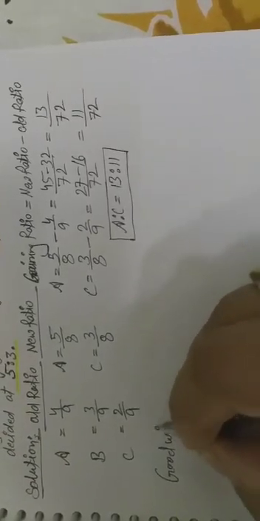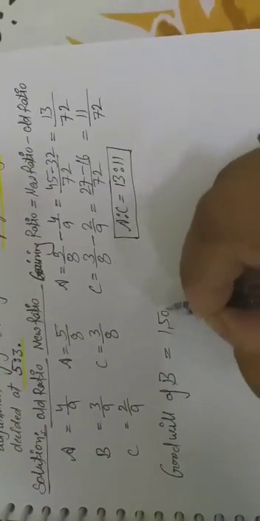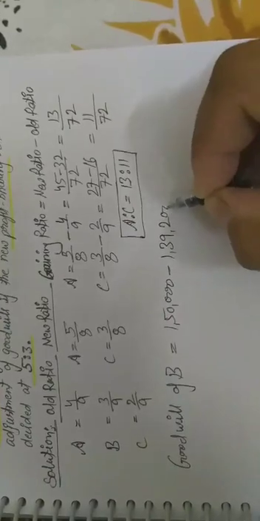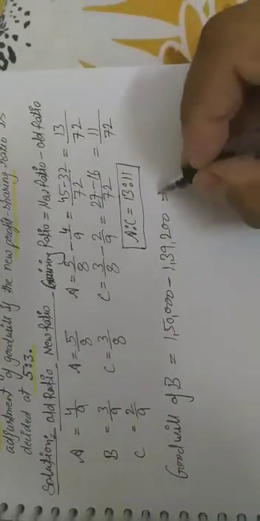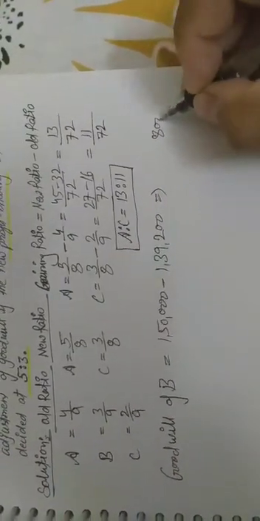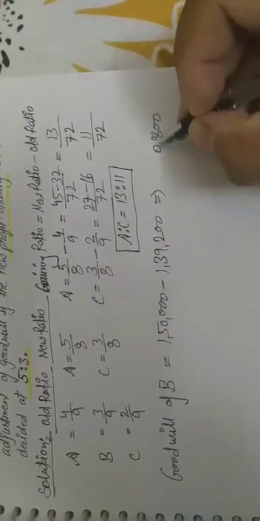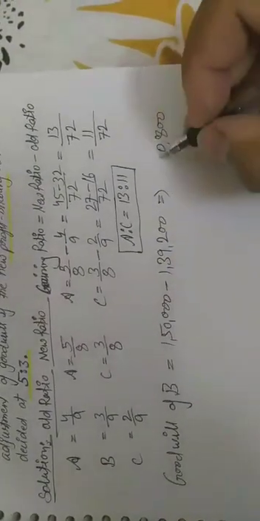So for the share of 3 upon 9, goodwill of B is equal to 1,50,000 minus 1,39,200, so it should be equal to 10,800.